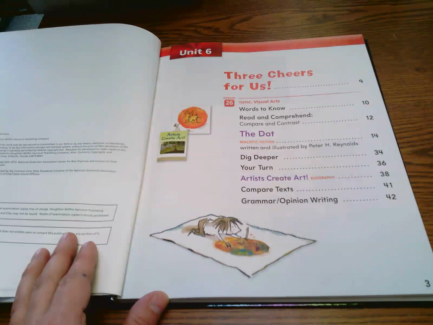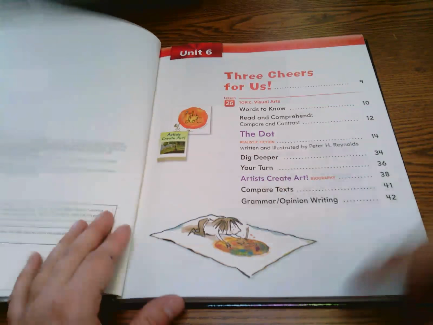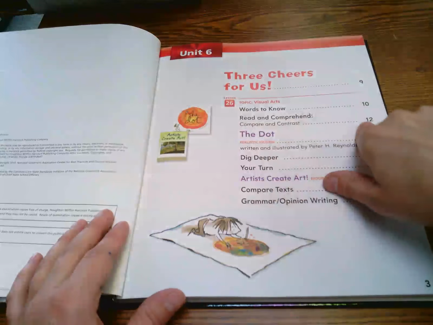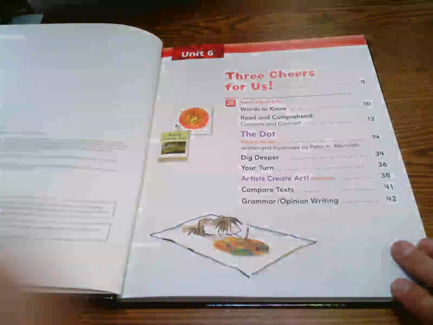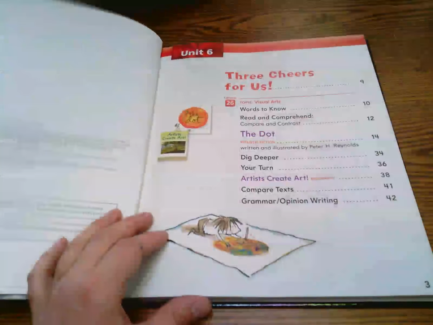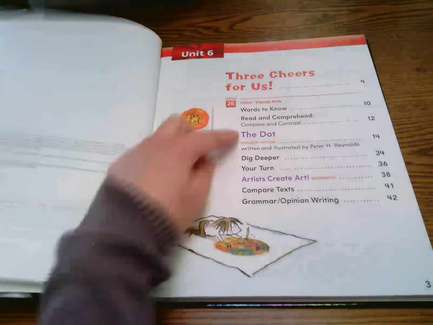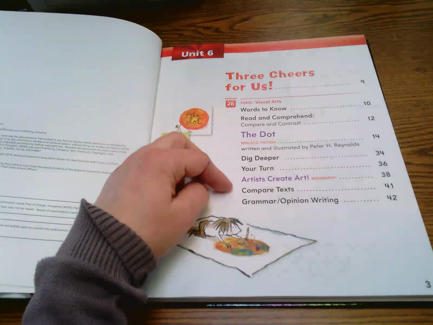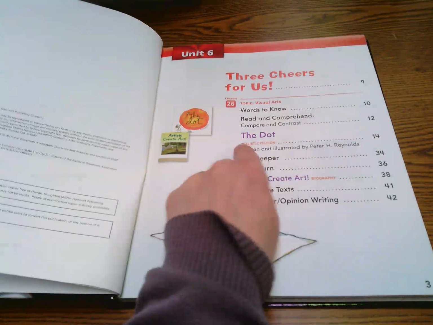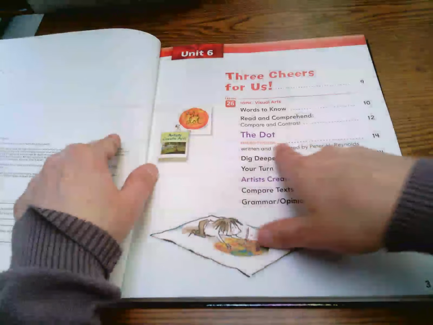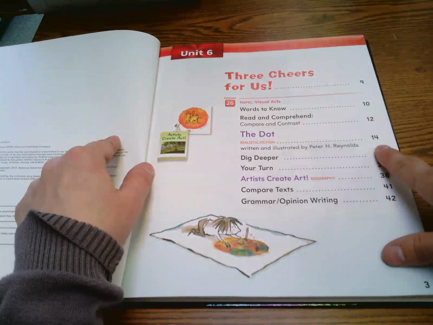If you have a book that has more than one story, most of those books have the stories each listed and then the page number that they begin on. This is a student book, and so it has lots of information broken up into different categories. The purple writing right here are the stories that are in this book. And so last week we read The Dot, and if I run my finger along these little dots right here, it tells me that The Dot begins on page 14.